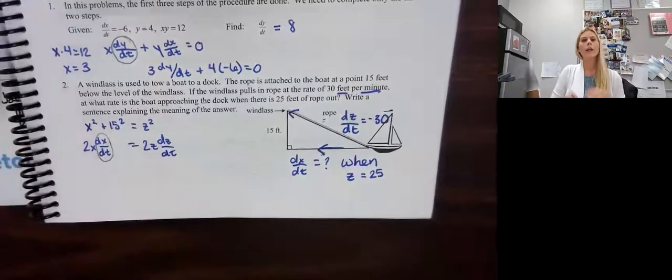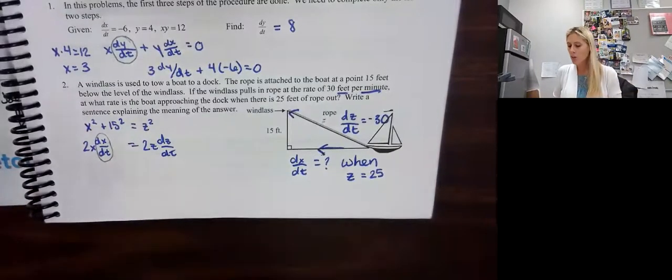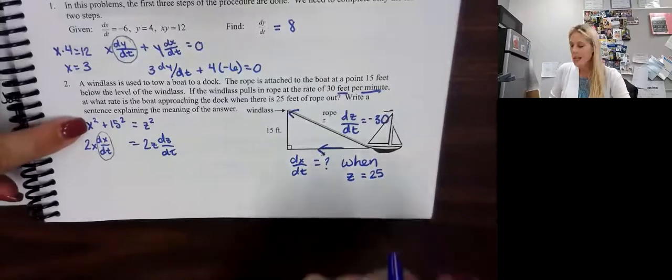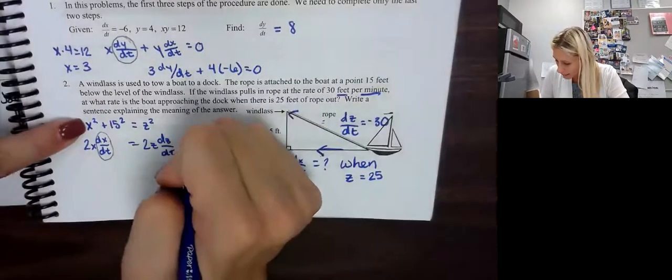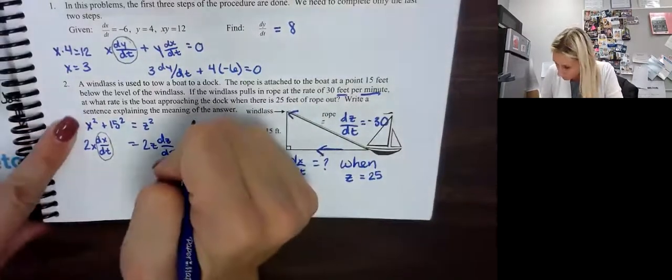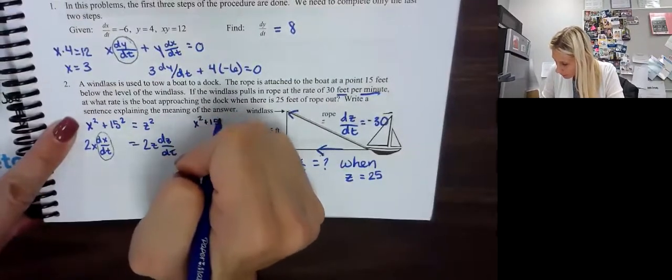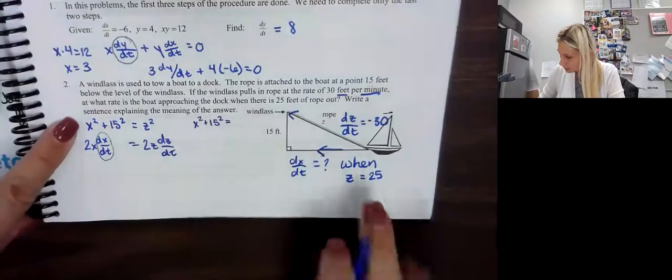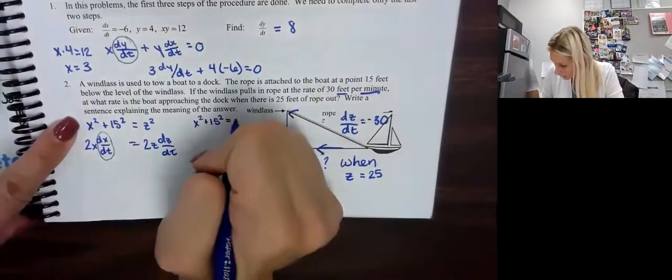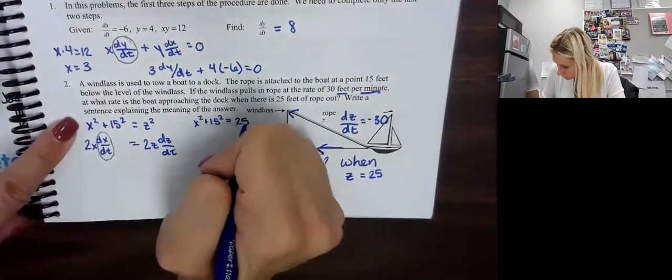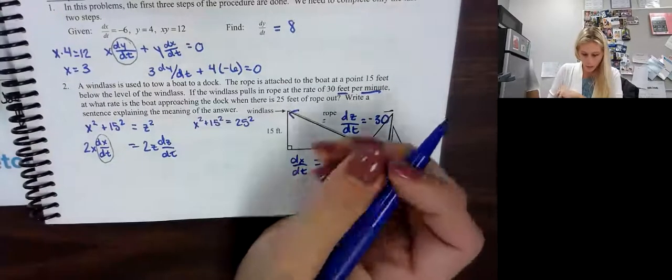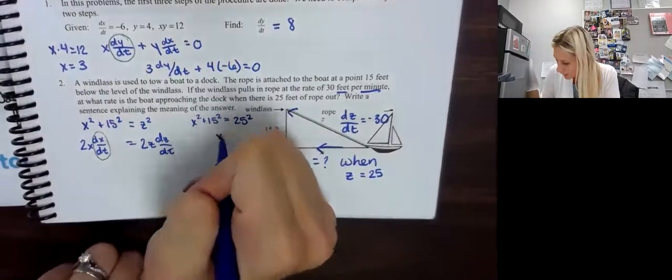Is there another way I could have found the x? Yes, I can go back to the original problem and say x squared plus 15 squared equals 25 squared. And we can solve. Now when we solve for that, we get x equals 20.